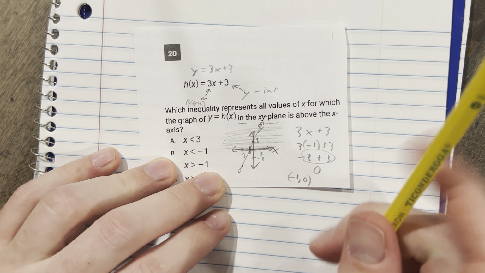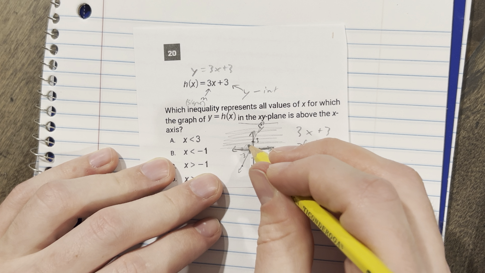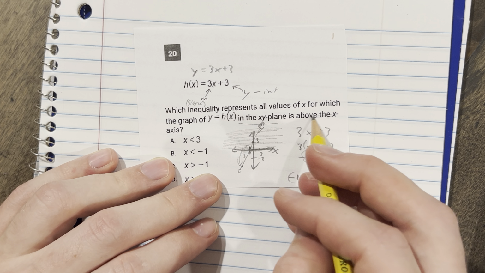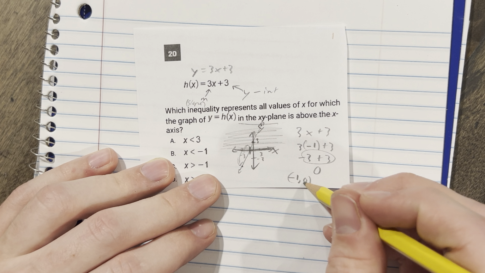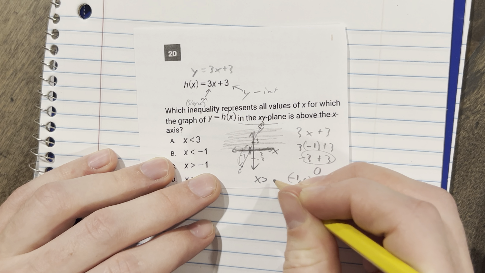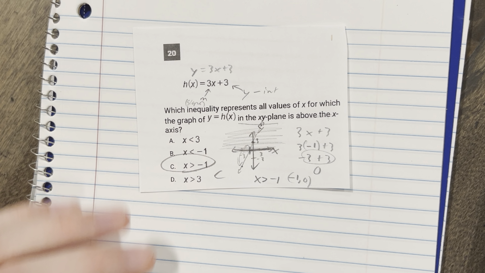Okay? Which means that anything to the left of that is going to be below the x-axis, and that point itself is on the x-axis, so it's not above it. So we need x values that are greater than -1. So our answer is C, x greater than -1.